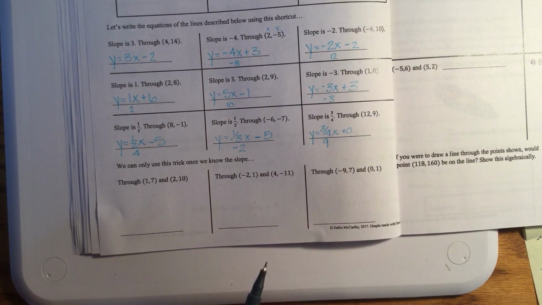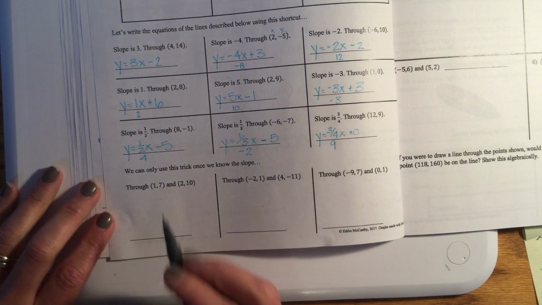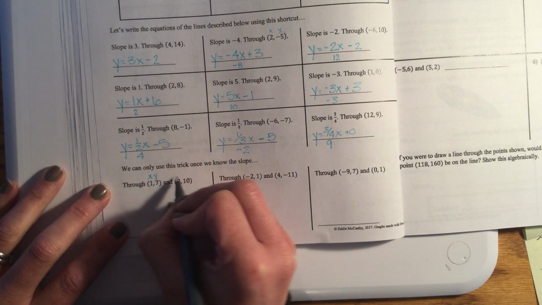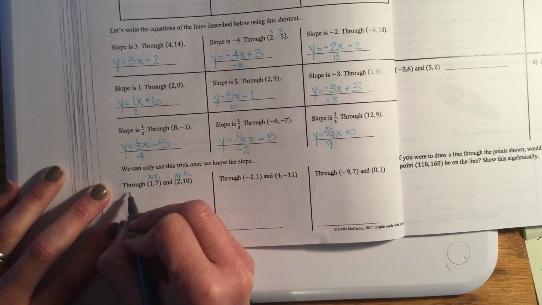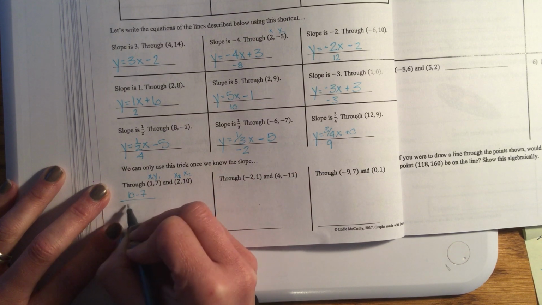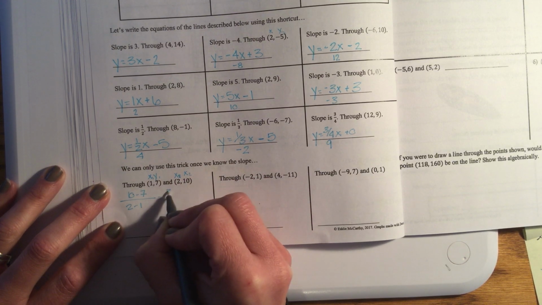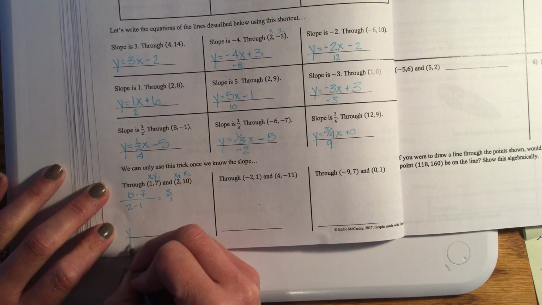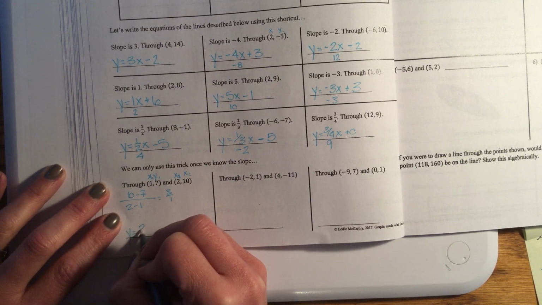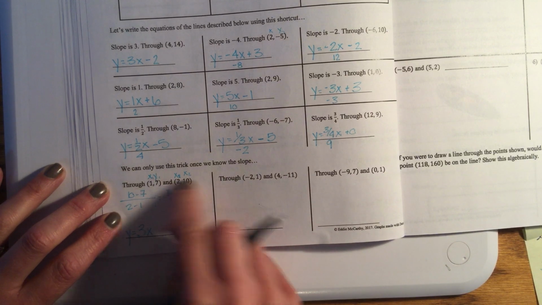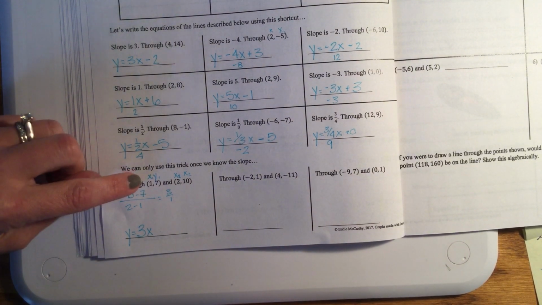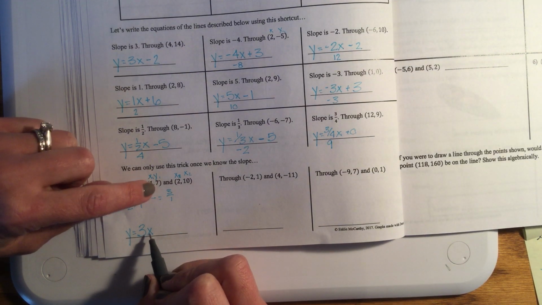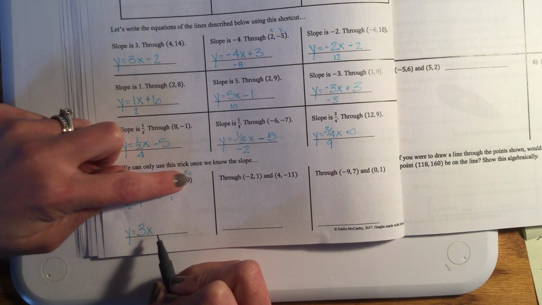Okay, we can only use this trick if you know the slope, so on these ones you'd have to find the slope first. x1, y1, x2, y2. So 10 minus 7 over 2 minus 1, this gives you 3 over 1. So you know your equation is y equals 3x. Now you can technically go to either point, okay? But if you put the 1 in, you have to go to 7. If you put the 2 in, you have to go to 10.